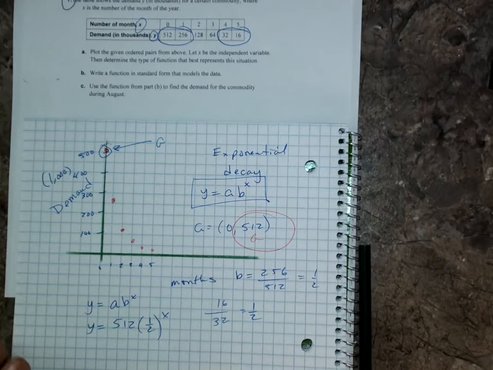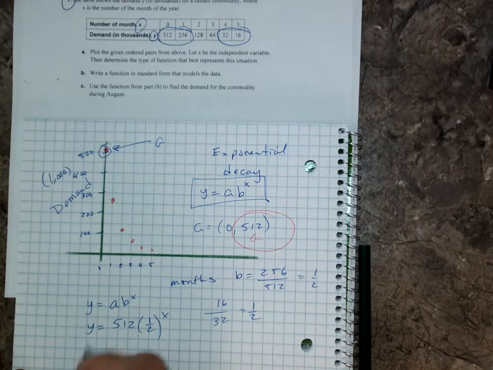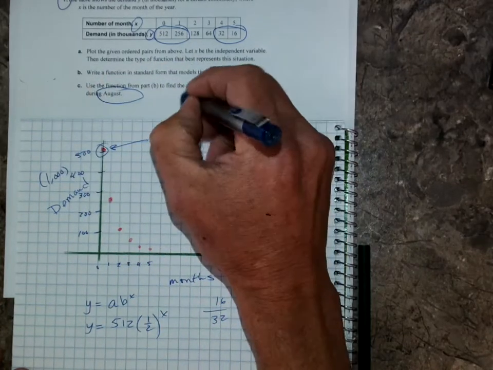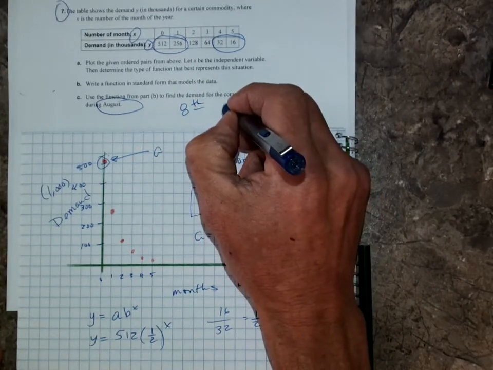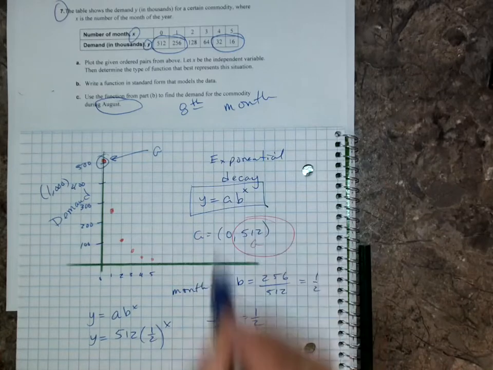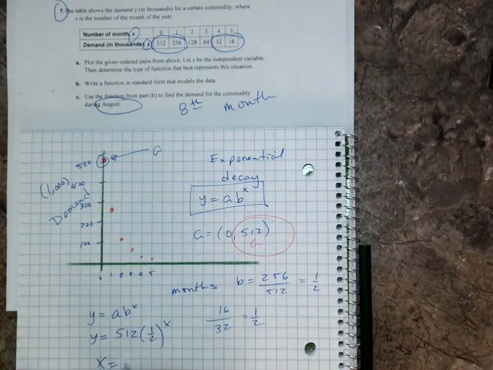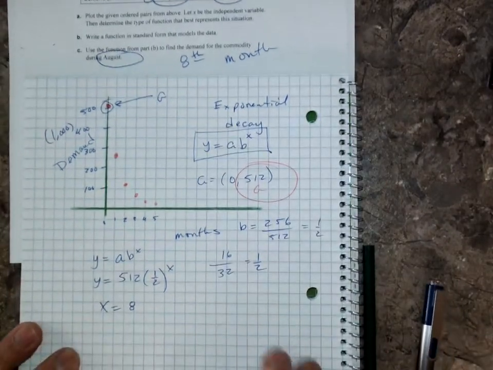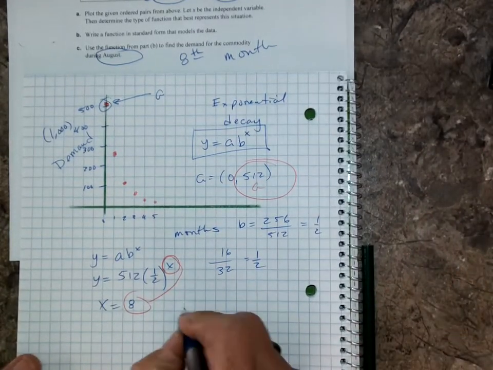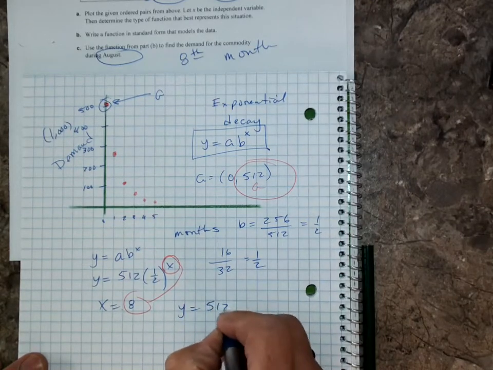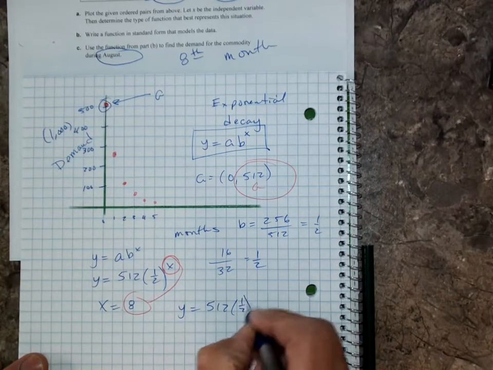Now, August, let's see here. What is August? The 8th month? I think August is the 8th month, right? So finally C, we want August, and August is the 8th month. So I'll just let x equal 8, and I'll use my equation. I'm going to plug in my 8 here, and I'm going to use my calculator. So y equals 512 times 1/2 to the 8th power.